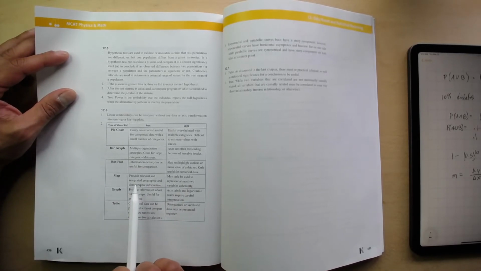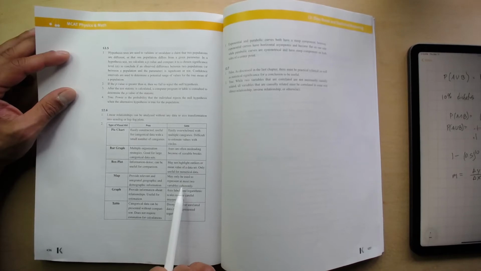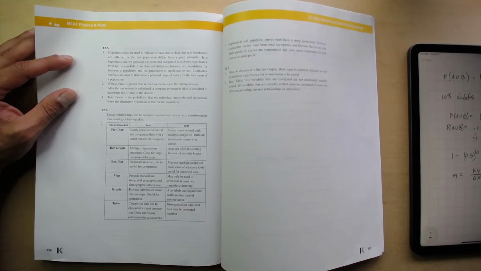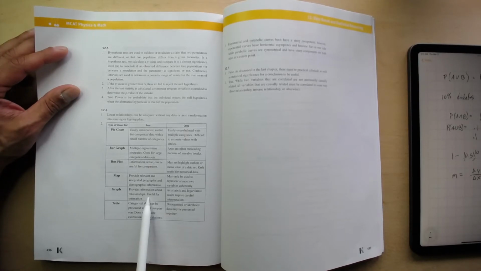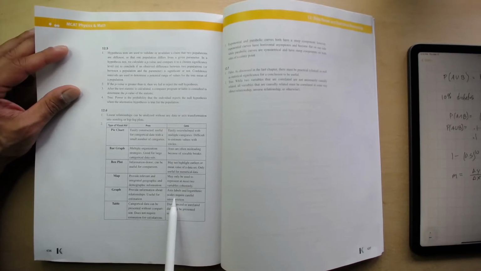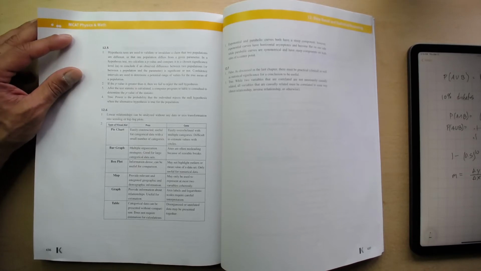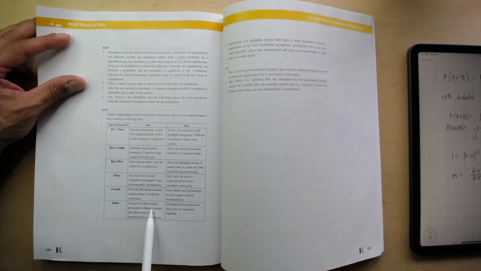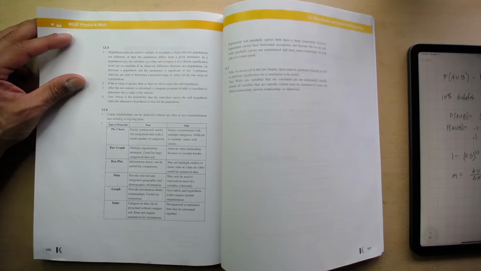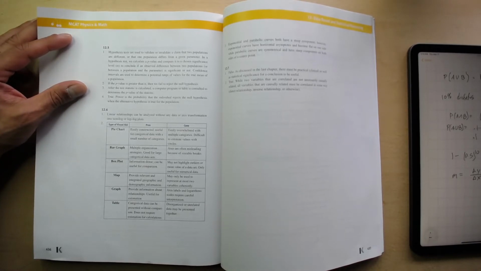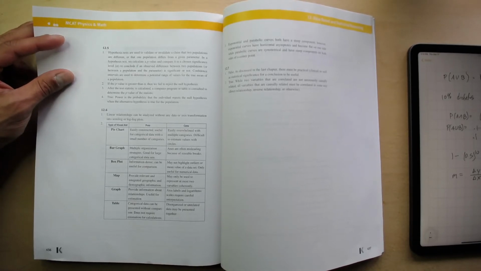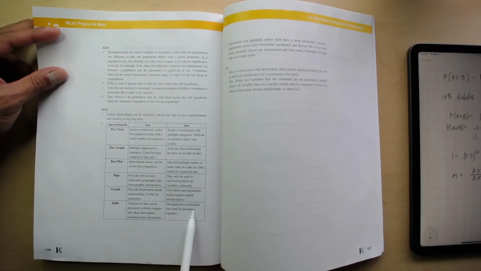Map: provides relevant geographic information, but only two variables at a time. Graph: useful for estimation, provides relationships. Axis labels and logarithmic scales require careful interpretation. Okay, they require interpretation. Table: categorical data can be represented without comparison, does not require estimation for calculations, but can be disorganized and unrelated. All right.